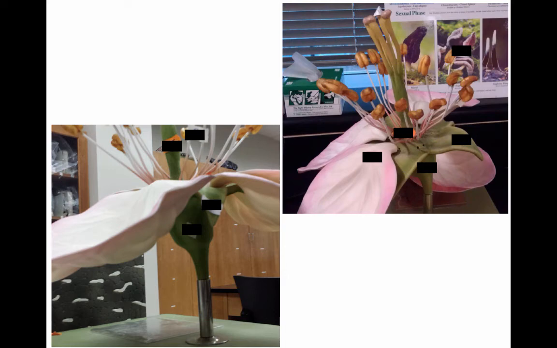Okay, these are the plant parts in the models. So this is obviously the flower. The parts you need to know for the flower are the petal, which is the pink part here. Obviously it's used to attract pollinators for the most part.